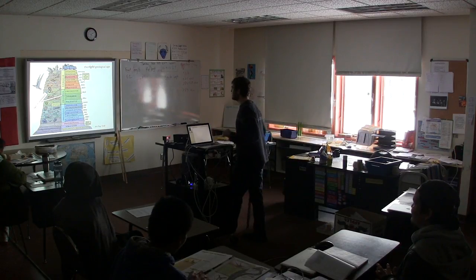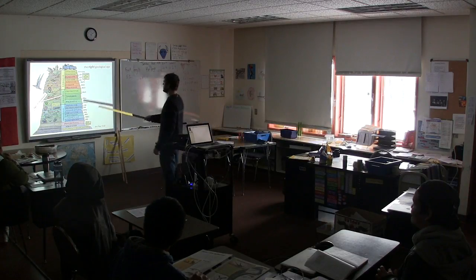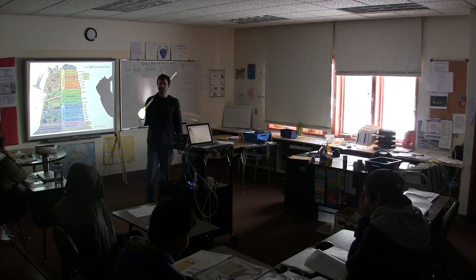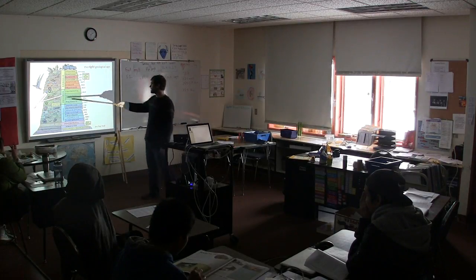Okay, so there's the age of the dinosaur. Really, anytime you find dinosaur prints, bones, tracks, traces, anything like that, it's going to be dated back to around this time.